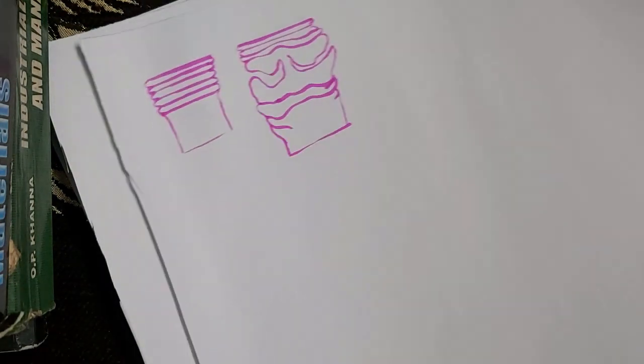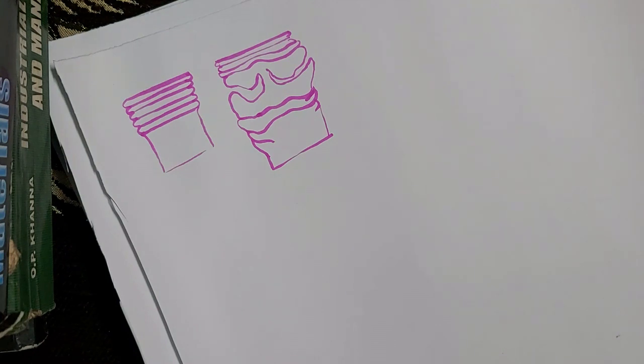So now I will show how the deformation will be done and how it will be found after the deformation. Here you can see, after deformation this type of structure you can find.